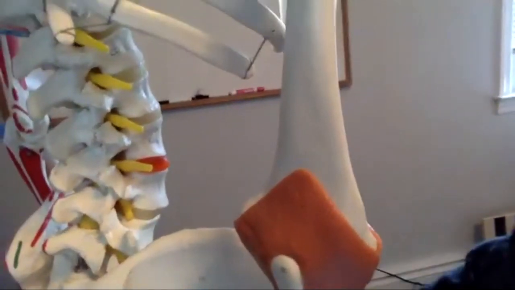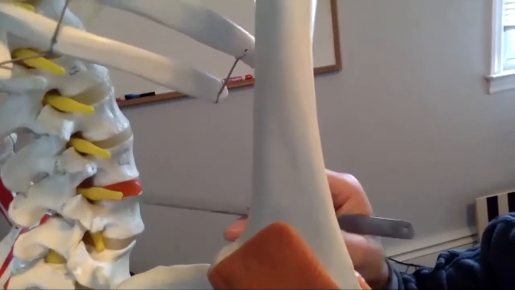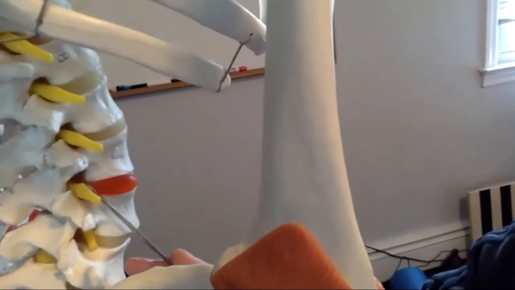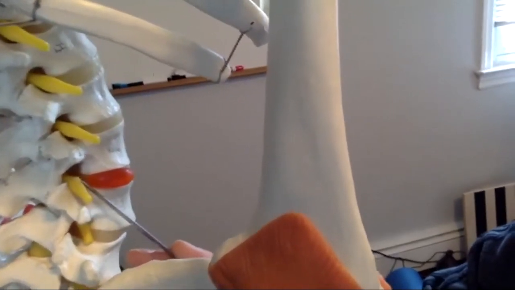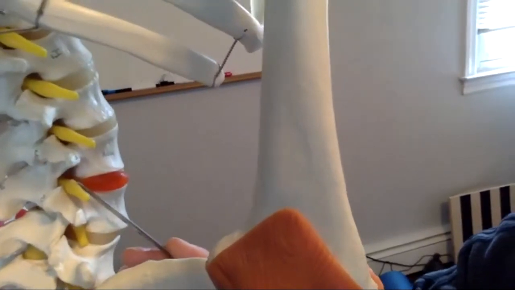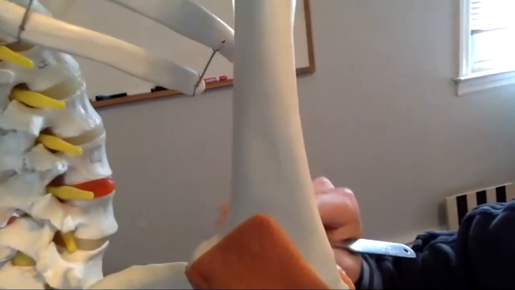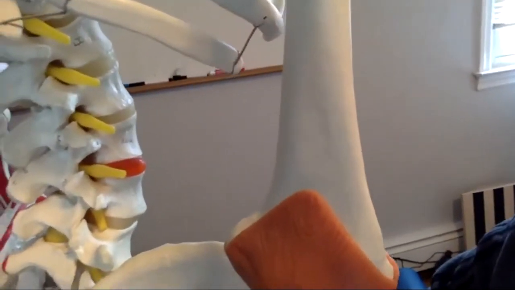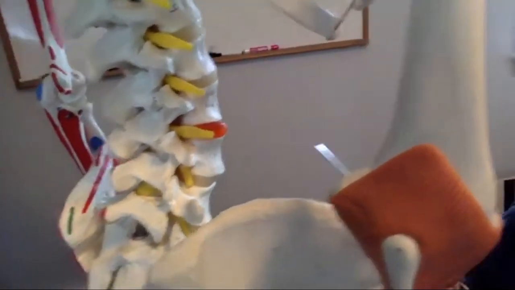If you can see from this picture, if the slippage is getting bigger and bigger, it's going to start compressing on that nerve more and more. Nerves don't like to be compressed. They're going to get irritated real quickly, and they're going to get damaged. So as you can see, if we look at the site around here, then impingement is one of the reasons of entrapment.